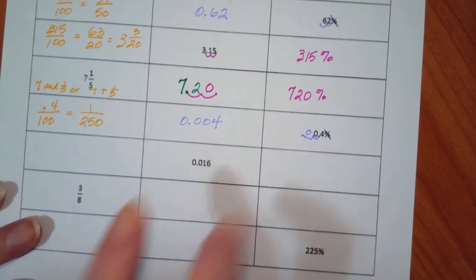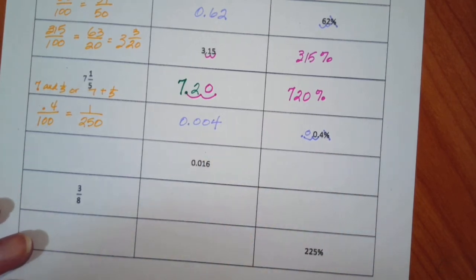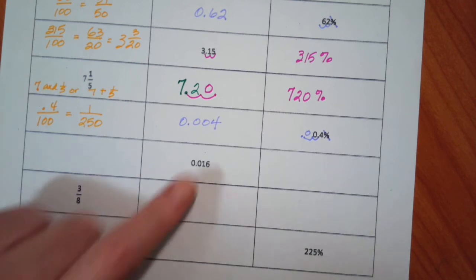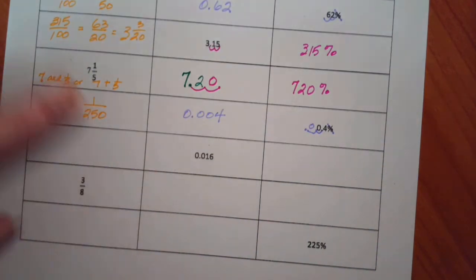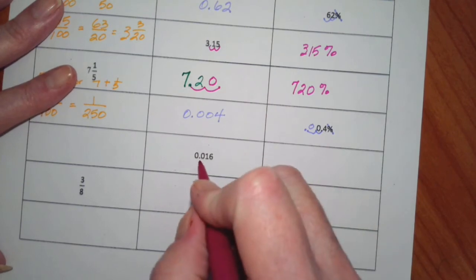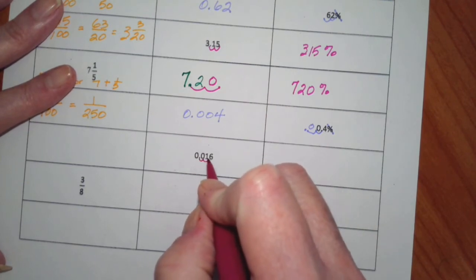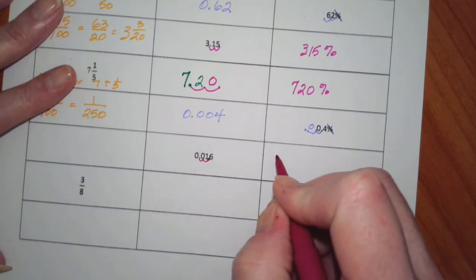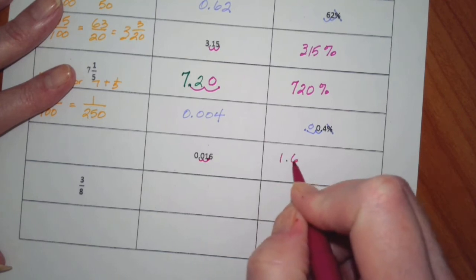Okay. All right, if I want to go from a decimal to a percent, I move this to the right twice, so this becomes 1.6%.